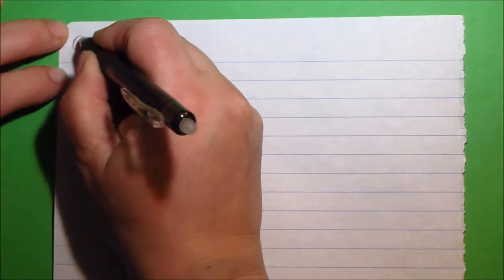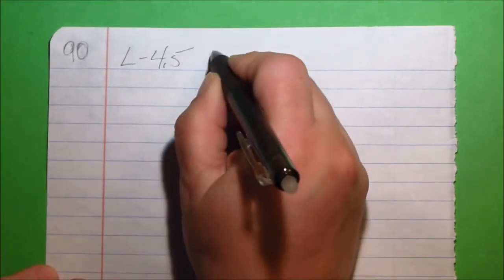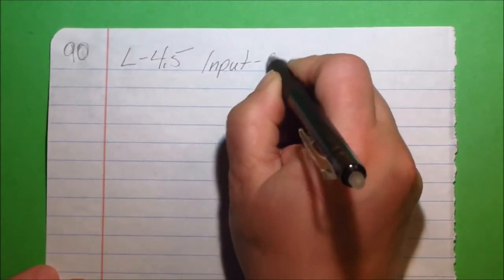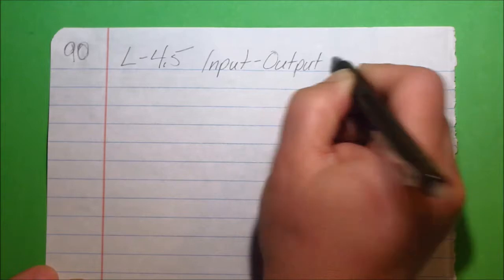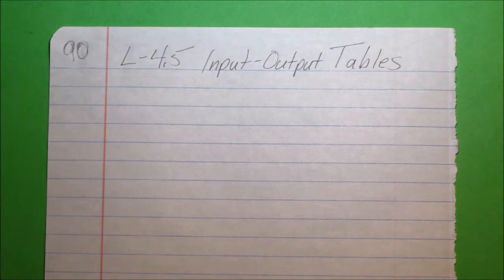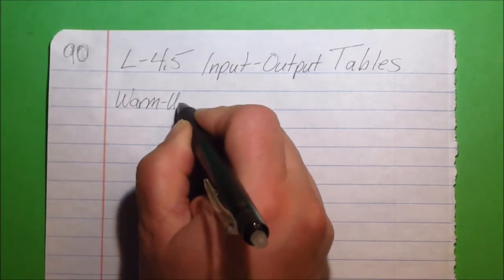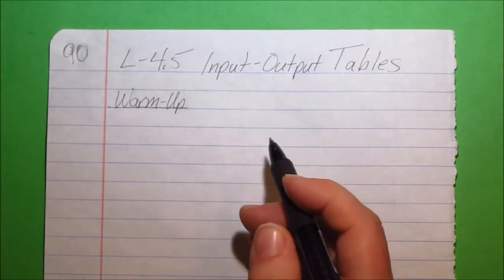This is lesson 4.5 out of the Introduction to Algebra book. In my class, lesson 4.5 is on page 90. All right, page 90. And the title of lesson 4.5 is Input-Output Tables. If you've been following along since the beginning of this book, you've already pretty much seen input-output tables, so I don't think you'll have a lot of difficulty with this. This is just one-page notes and a pretty simple lesson.